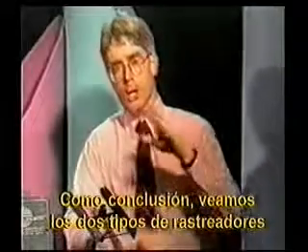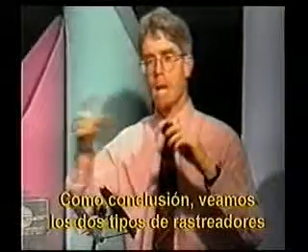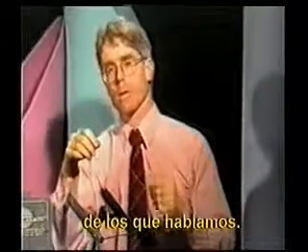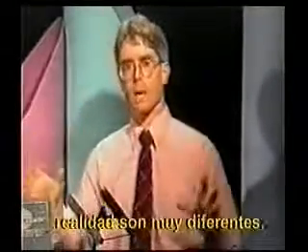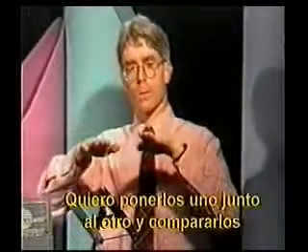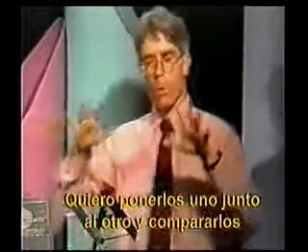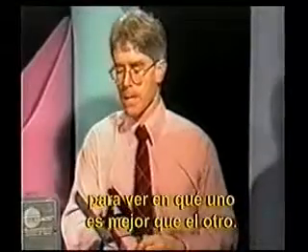So by way of conclusion, let's look at the two types of trackers that we've been talking about. They use the same word, tracking, but they're really quite different. I want to put them next to each other and compare them and see where they might be the best.